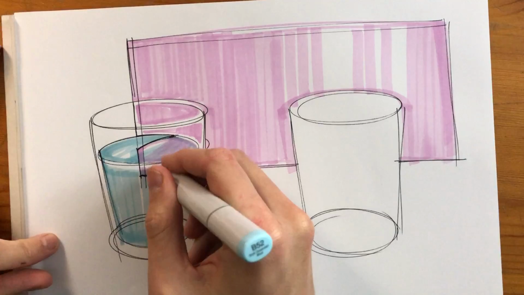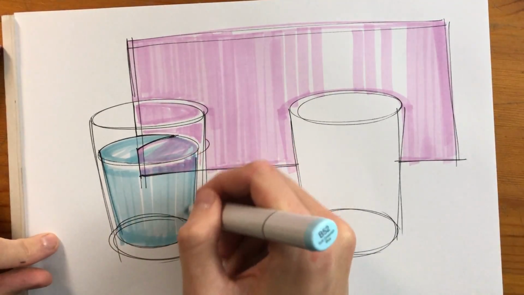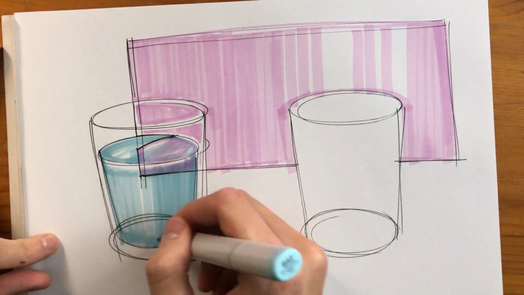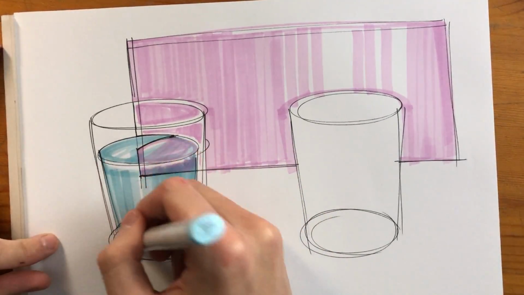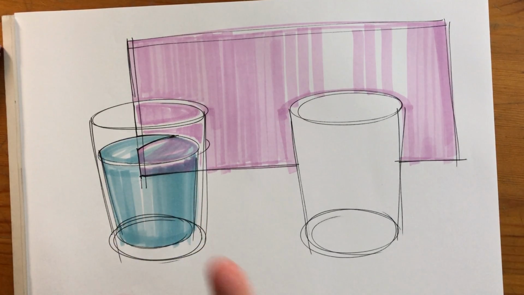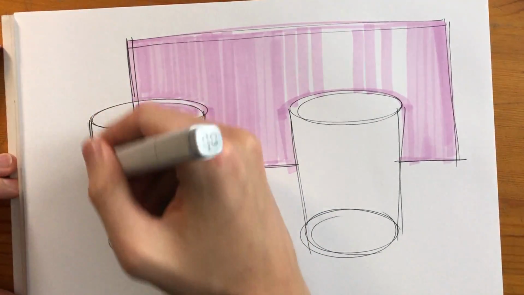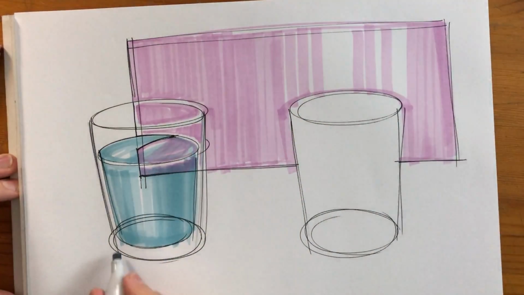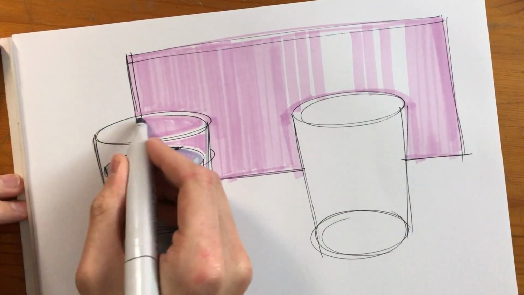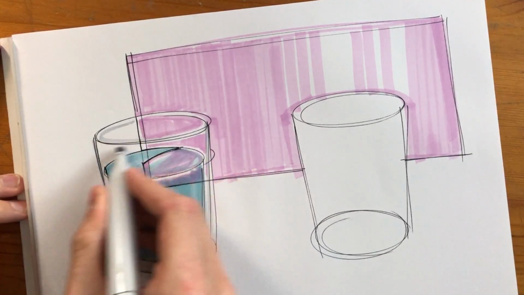Here what we'll do is just sketch in the nice and light color of the content here. And since it's glass, it's clear, it is colorless because you just see through it. But I like to add in some C1 or a C3 actually to give it some gray marker in here too.